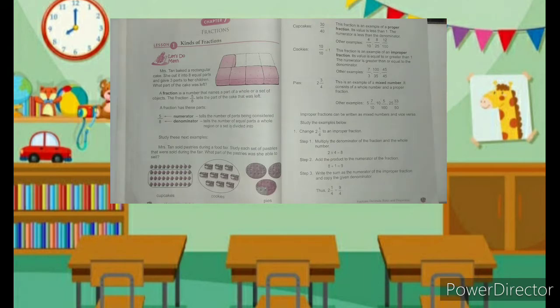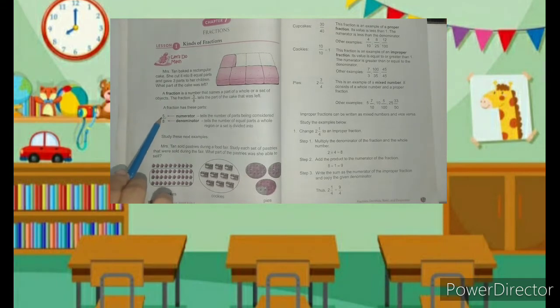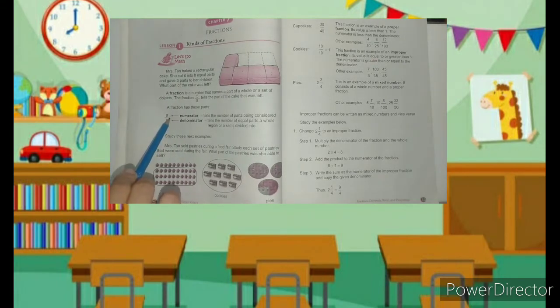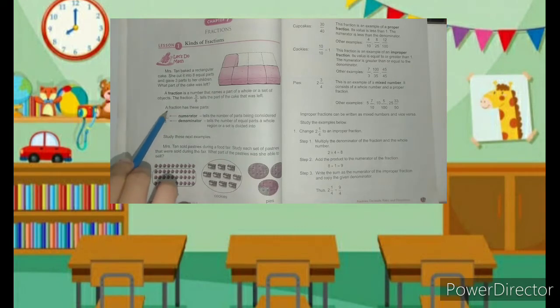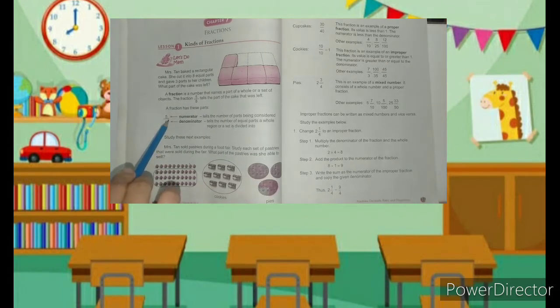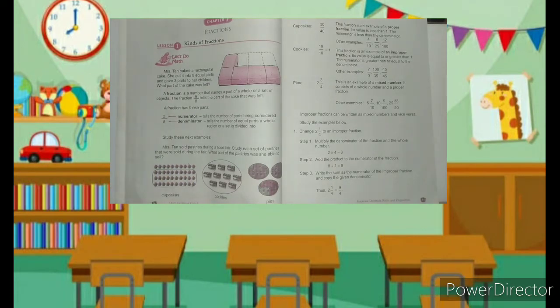A fraction has these parts, the numerator and the denominator. Okay, so what is a numerator? A numerator is the number above the fraction bar. So this is the fraction bar. So the numerator is the number above the fraction bar. The numerator also tells the number of parts being considered. Okay, so this one is the shaded parts.